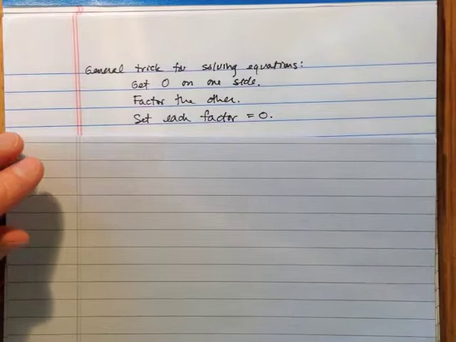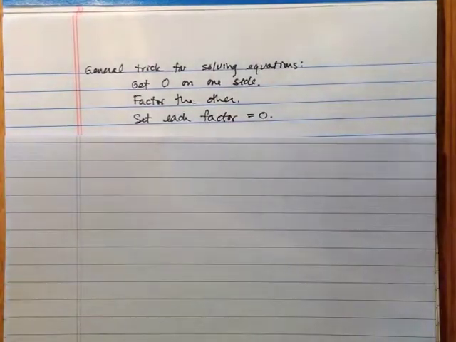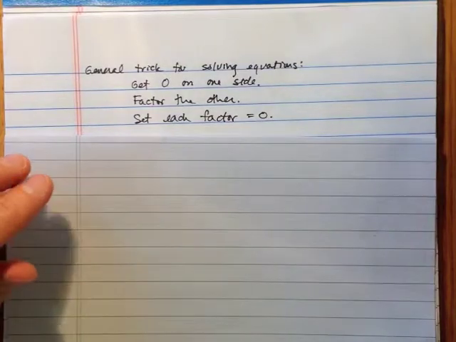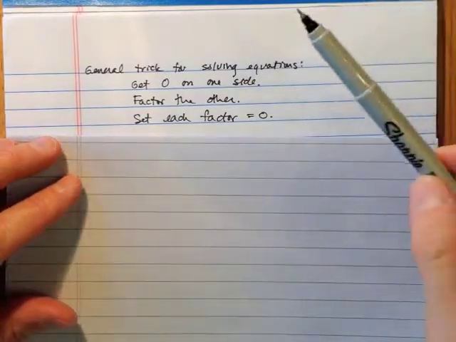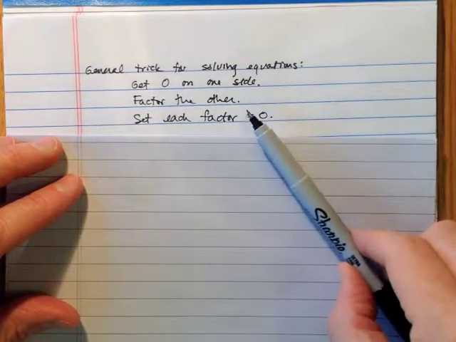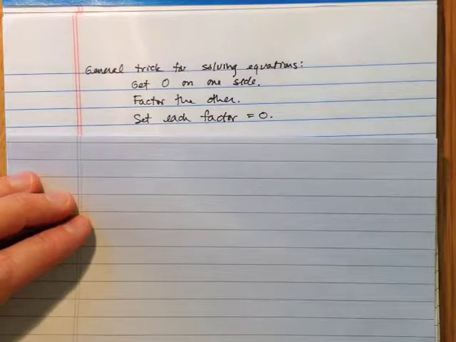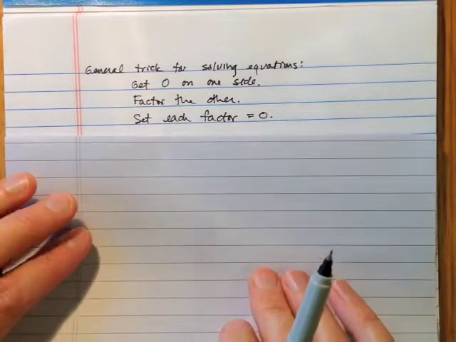So I just want to show you something. The author calls these homework problems equations that are quadratic in form or something like that, but they all illustrate a general trick for solving equations. Some equations are so simple that you can solve them right away, but if you can't, then there is this general trick that we use to solve equations. You get a 0 on one side, you factor the other, and then you set each factor equal to 0. And I want to show you just an example of that we did with quadratics.